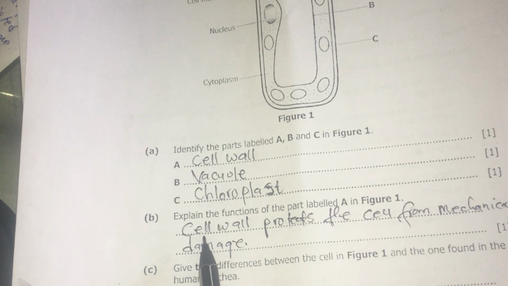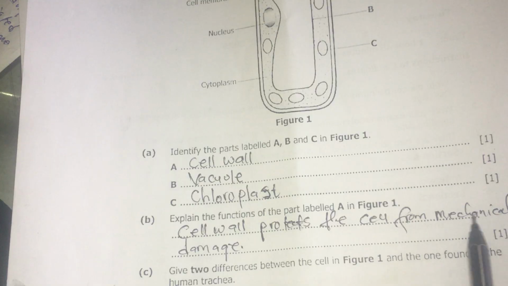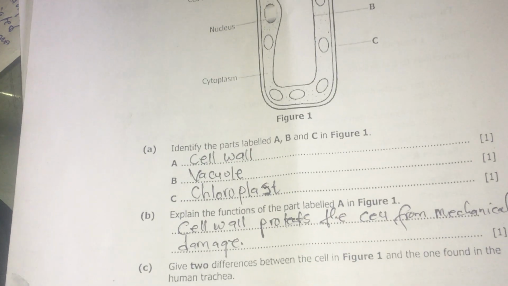So number one, cell wall, which is the cell wall, okay, protects the cell from what? Mechanical damage. So let us understand the English here, okay. We must understand the English here very well. And the word in this case is what? The question is not saying function, but it says what? It says functions, which means we must give at least two, not one, because the question says functions. So you have to take note of the language being used. So the words play a very important role.